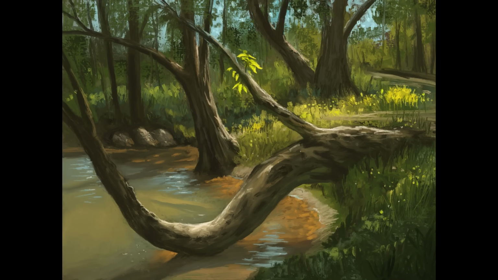Now the little dots of the little flowers that were out. It's really beautiful springtime here today. It was a gorgeous day.